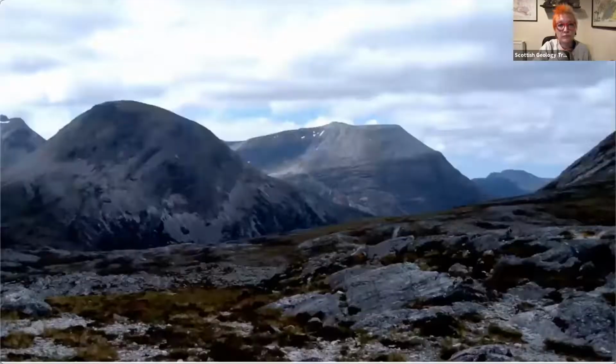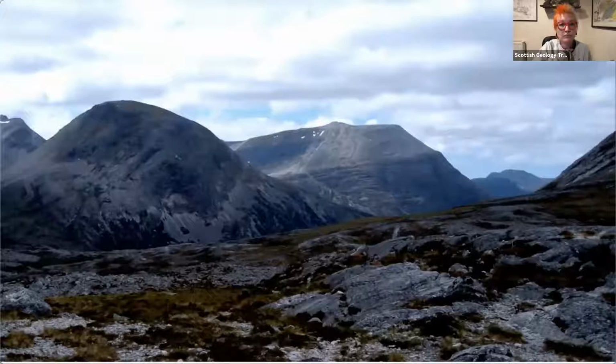Beautiful, beautiful mountain scenery. Beinn Eighe and the big mountains of things like Liathach and Slioch, down to the coast at the foot of Glen Torridon and Loch Torridon. And it's just an amazing amount of rock exposure. That's what makes this area so stunning geologically, because you can see it so well. You can stand on a mountaintop with your binoculars and you can see the different rock units laid out before you, and they are very contrasting.